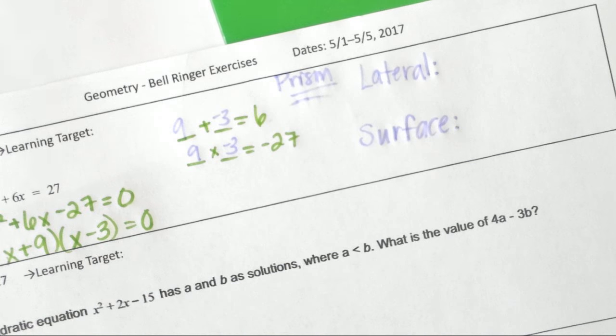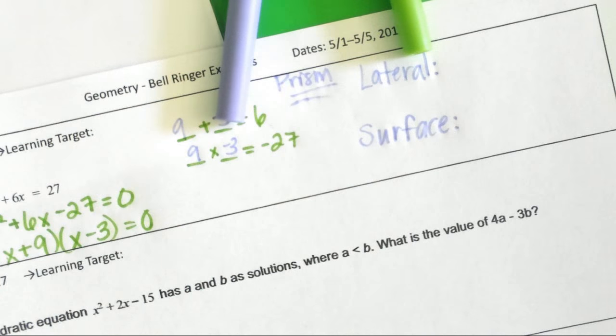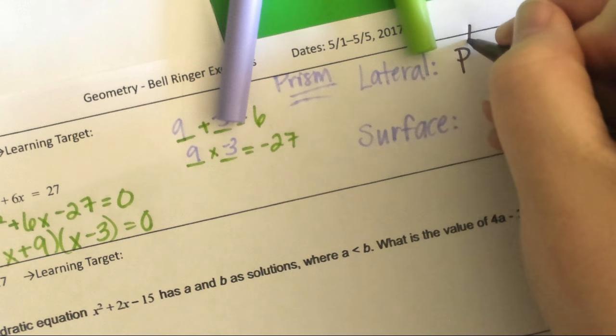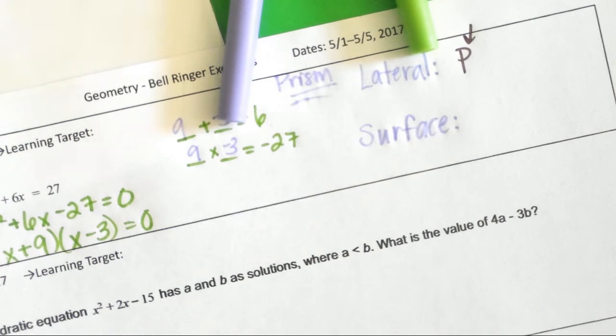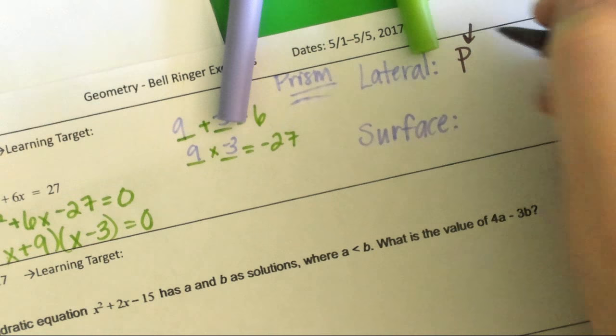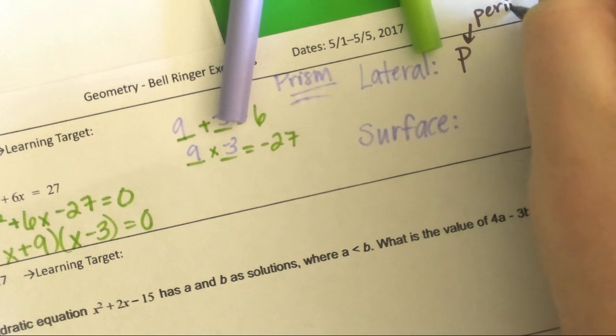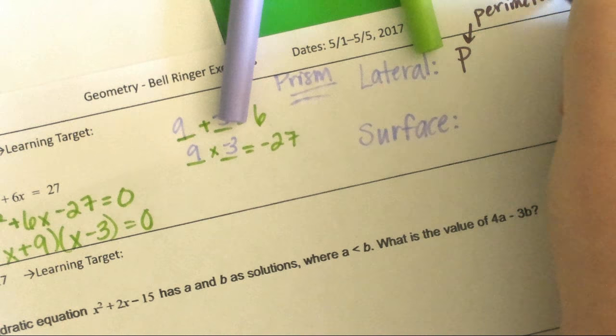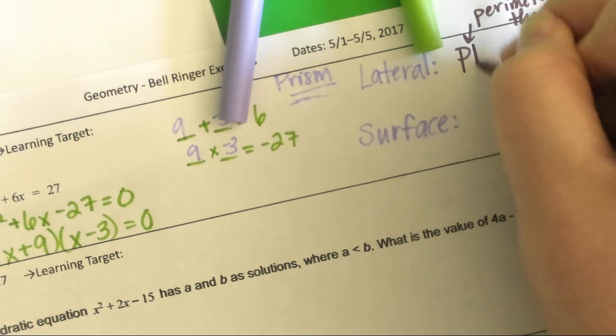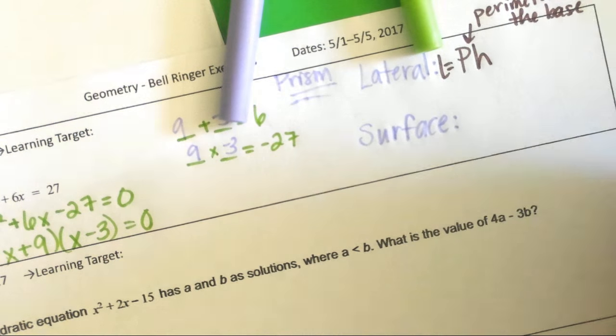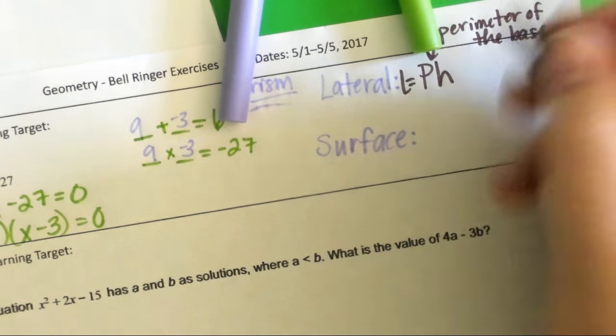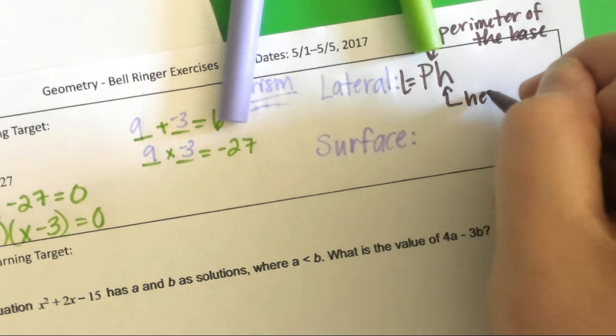One formula was for lateral, and it said L equals pH. Can someone remind me what the P was for in pH? Okay, so I love that you said that specifically. And I don't care if we can shout out and be productive and quick, that's fine. I really like shouting when we're being productive. Perimeter of the base. And then the H, because L equals pH, it was for height, but be specific. It was for height.